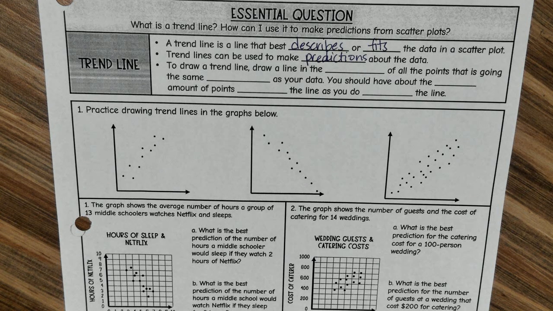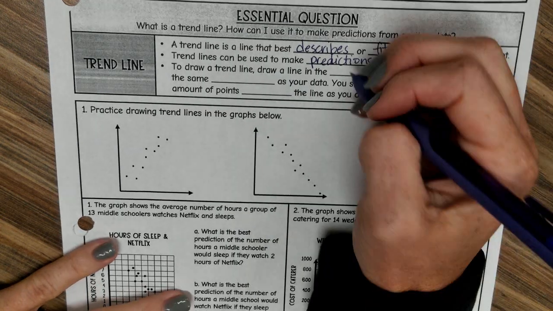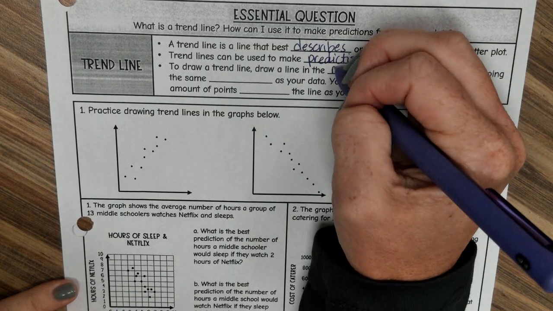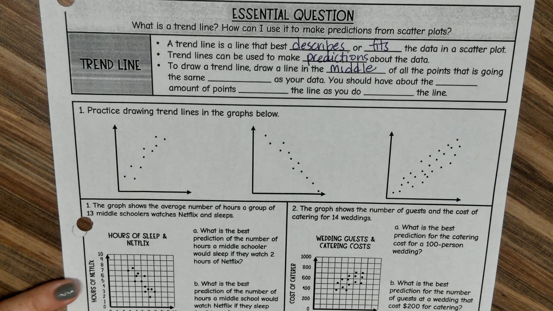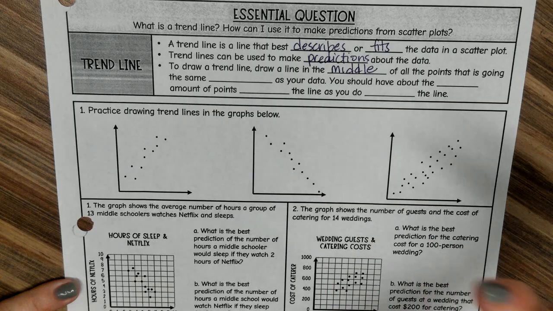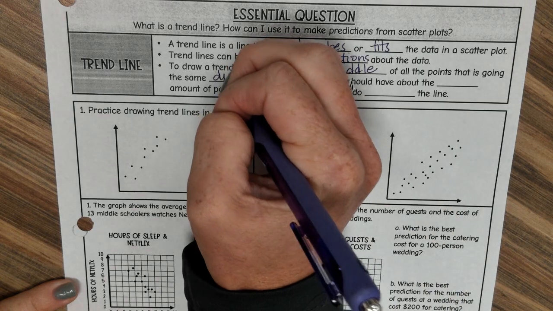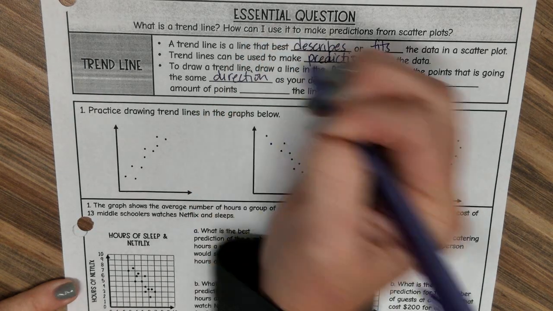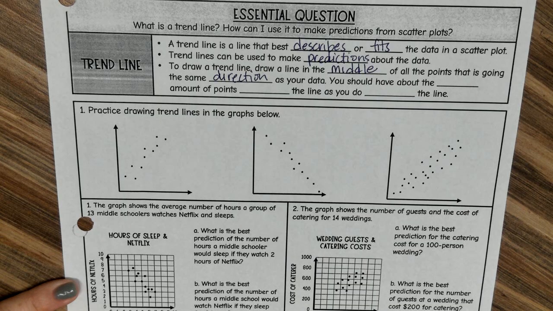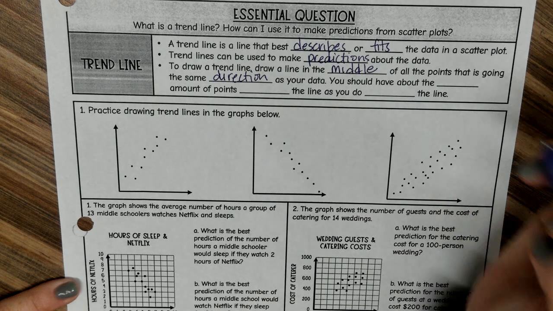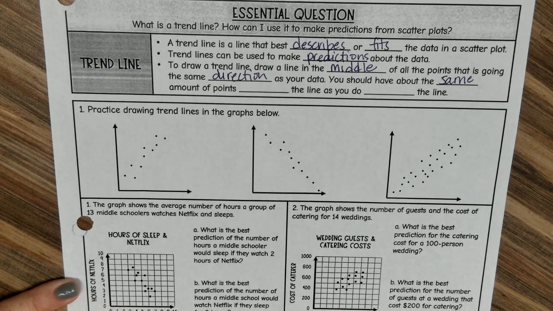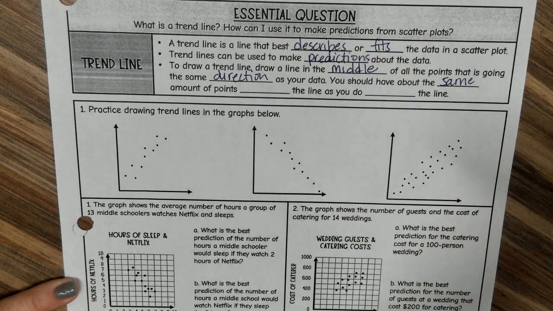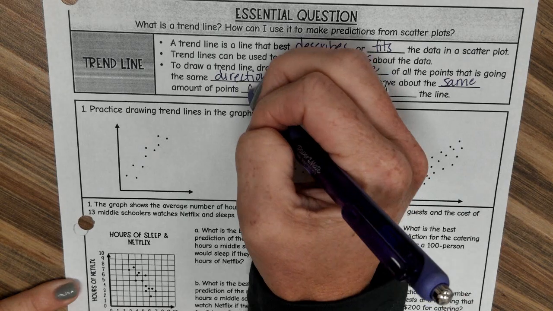To draw a trend line, draw a line in the middle of all the points. Write that down. In the middle of all the points that is going in the same direction as your data. You should have about the same amount of points above your line as you do below your line.